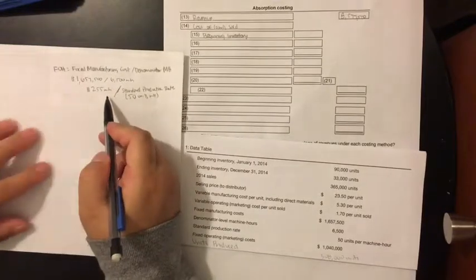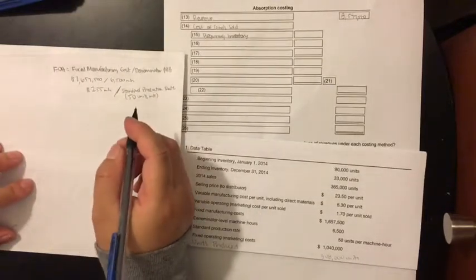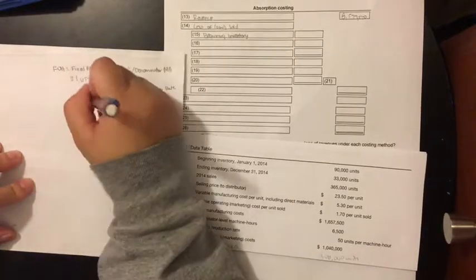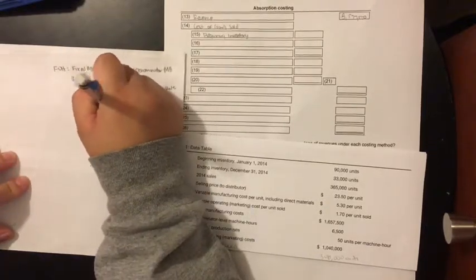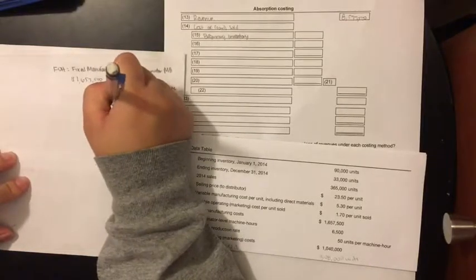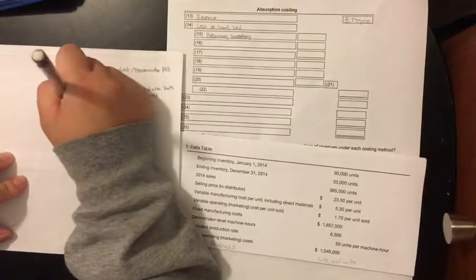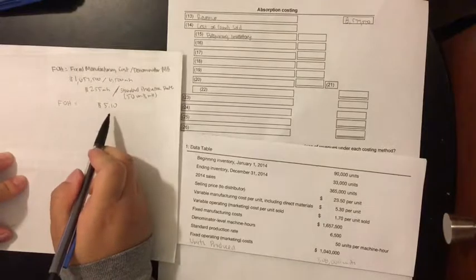So $255 per machine hour divided by 50 units per machine hour, that's going to give us $5.10. So our fixed overhead rate is $5.10.